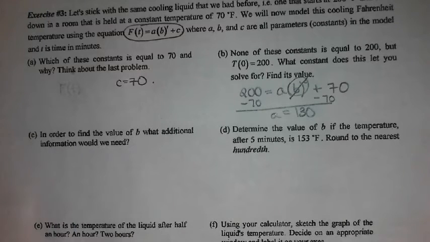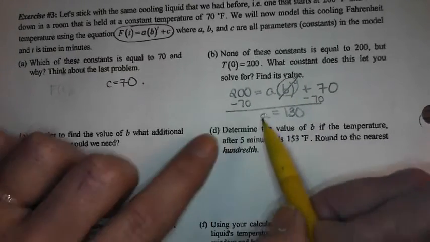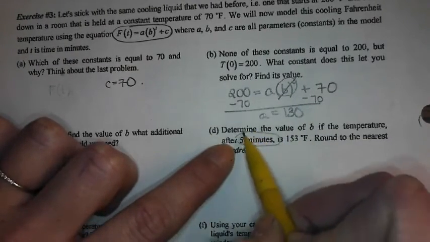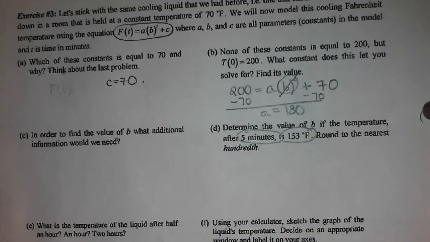So in order to find B, we would need one more data point, and they give us that in D. They tell us that after 5 minutes, temp is 153.